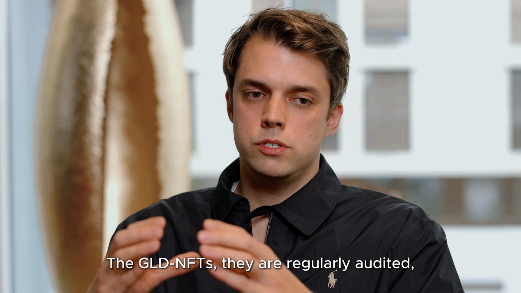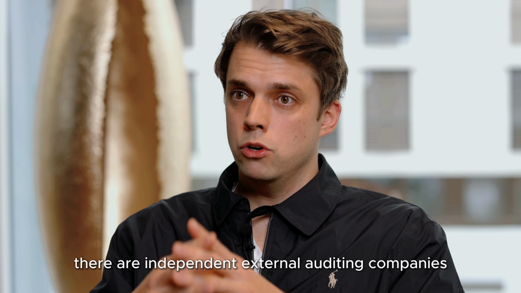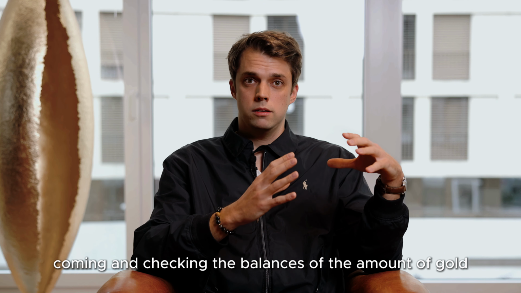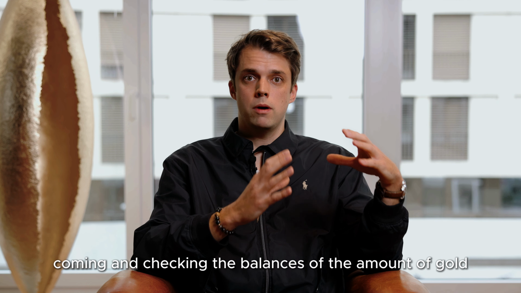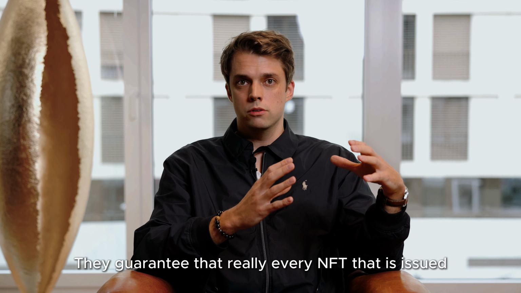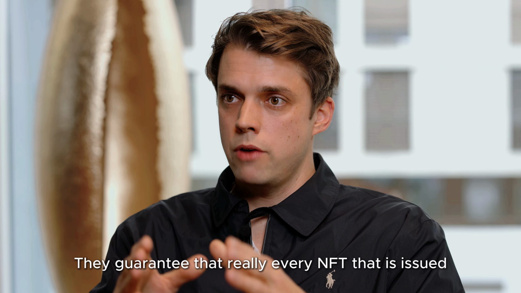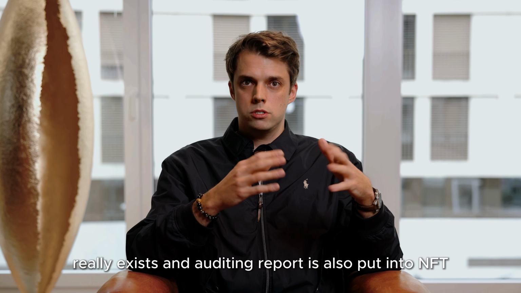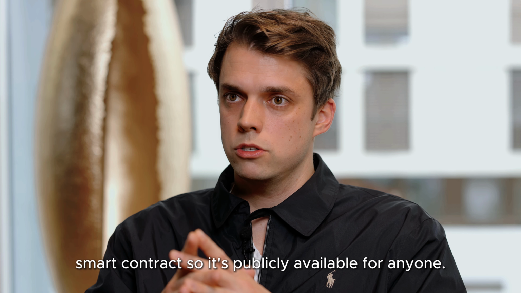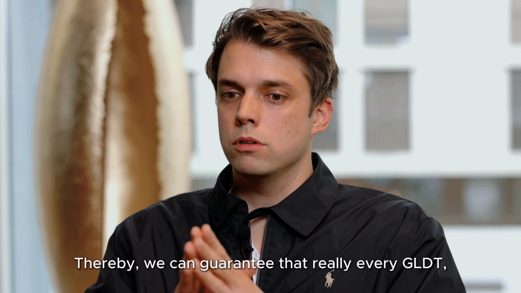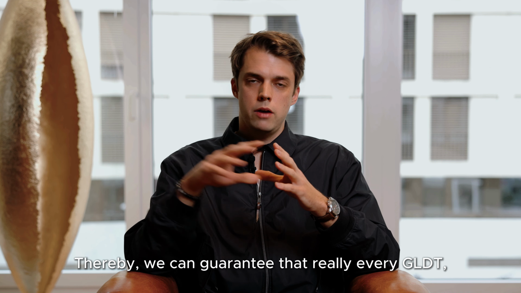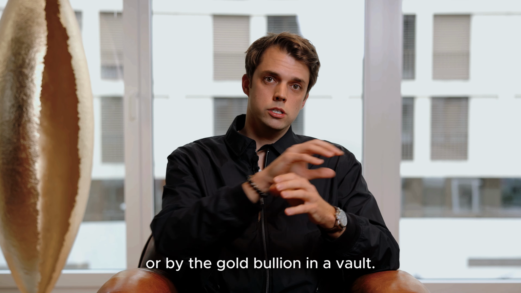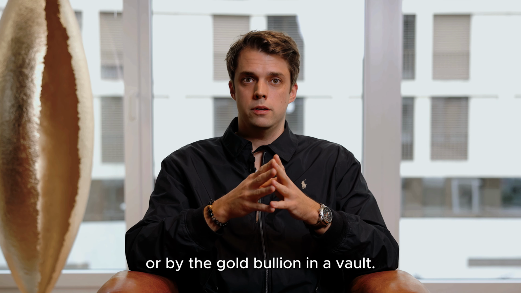The GLD NFTs are regularly audited. Independent external auditing companies come and check the amount of gold bullions that are in the vault. They guarantee that every NFT that is issued really exists. The auditing report is also put into the NFT smart contract, so it's publicly available for anyone. Thereby we can guarantee that every GLDT that is circulating is really backed by the gold bullion in a vault.